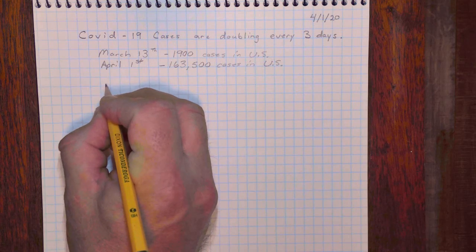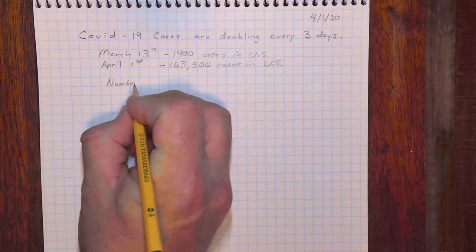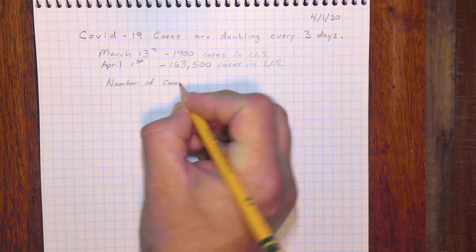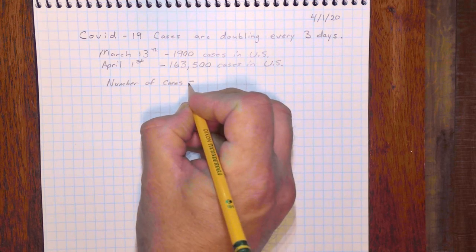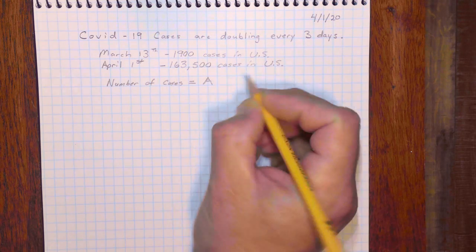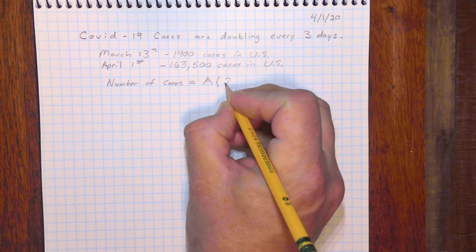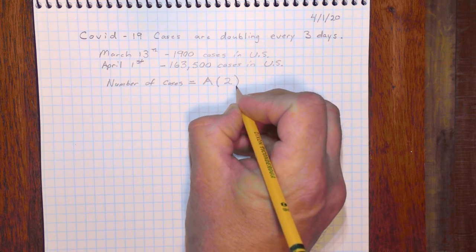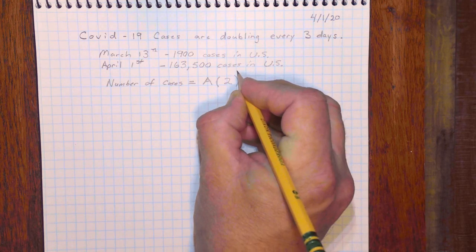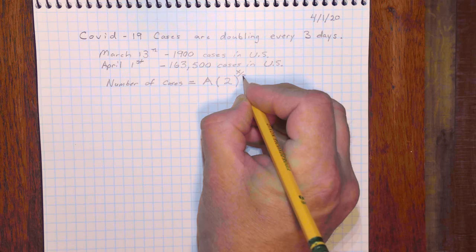So this would be the number of cases, y, our independent variable, will be equal to a, the initial amount that we had at some time in the past, and then if it's doubling every 3 days, we could put 2 here, and then for our exponent we're going to have x over 3.